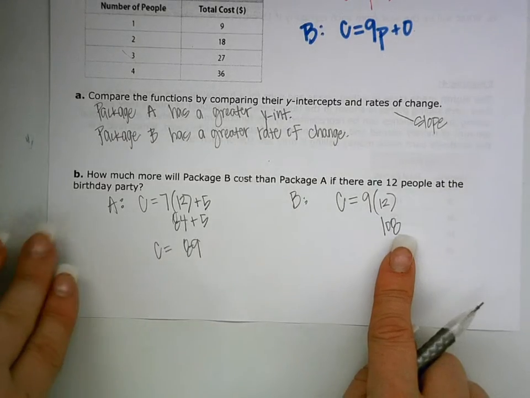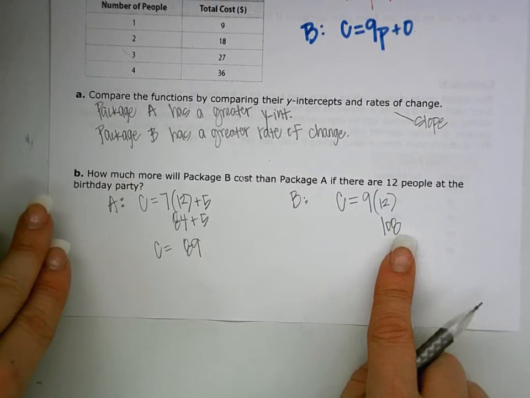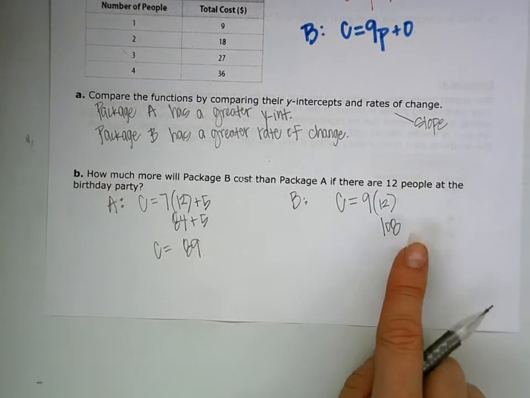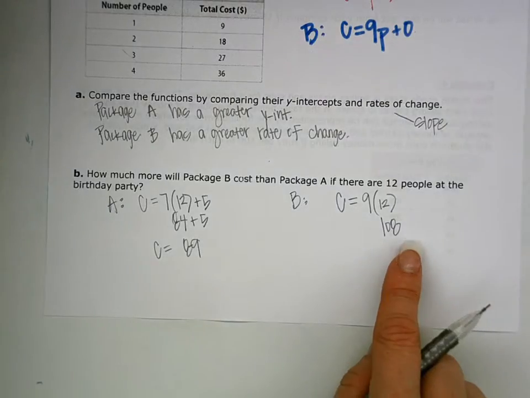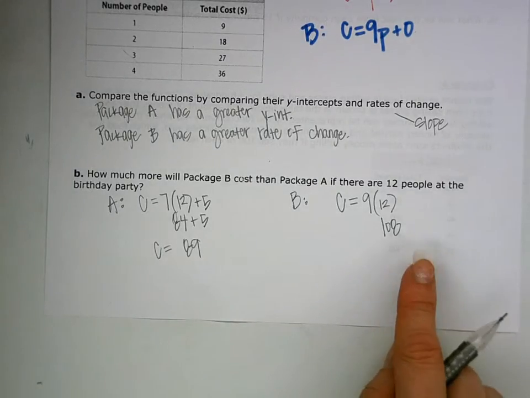This is where it's actually really smart if you understand how to do a little bit of math, because if you were planning a party, you guys are probably at the age where, I don't know if you still have birthday parties, but if you do, sometimes your parents might say, you figure it out, you tell me which is the best option. Could you figure that out? You can figure that out now, because there's a big difference between $89 and $108. What if they were going to give you the difference in money? You'd want to know which one was cheaper, okay?